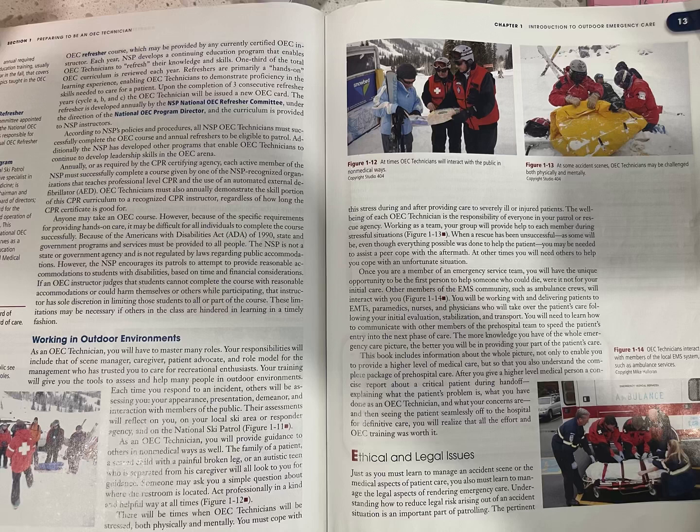Ethical and legal issues. Just as you must learn to manage the accident scene or the medical aspects of patient care, you must also learn to manage the legal aspects of rendering emergency care, understanding how to reduce legal risk arising out of an accident situation. It is an important part of patrolling. The pertinent legal principles, when properly applied, will help you function as an OEC technician as you render care to patients and will reduce the legal risk inherent in any activity.